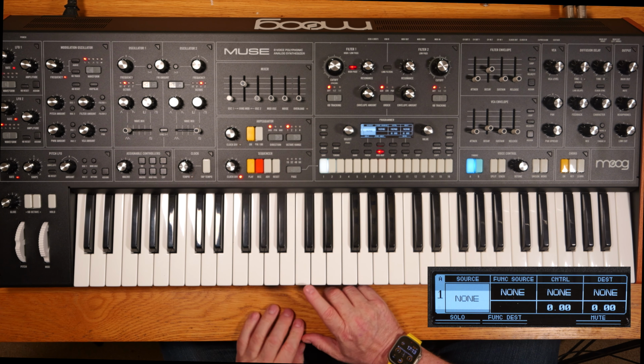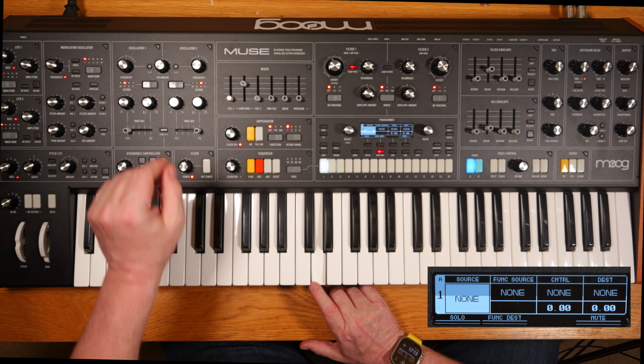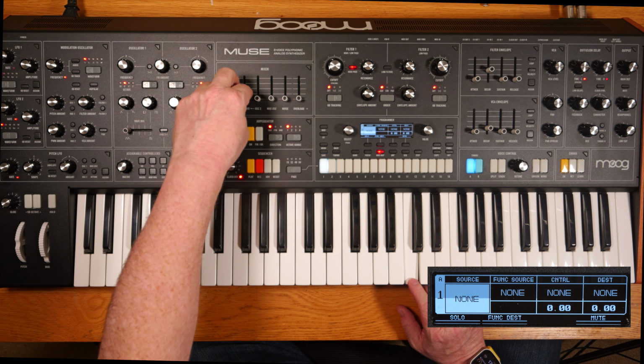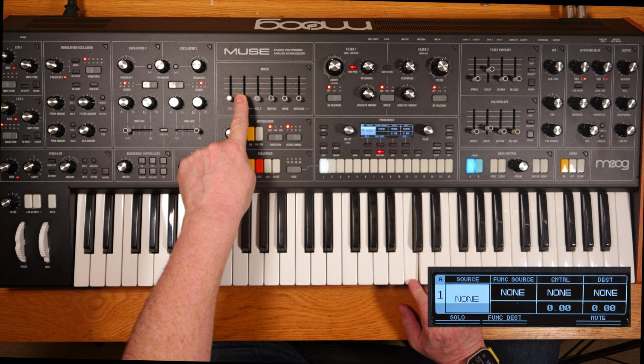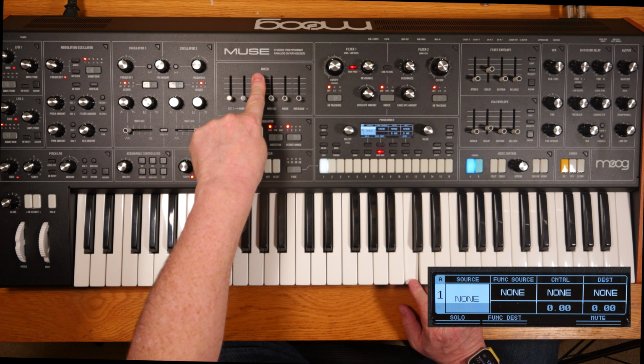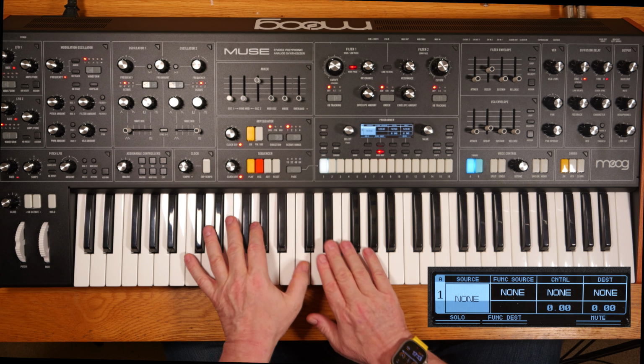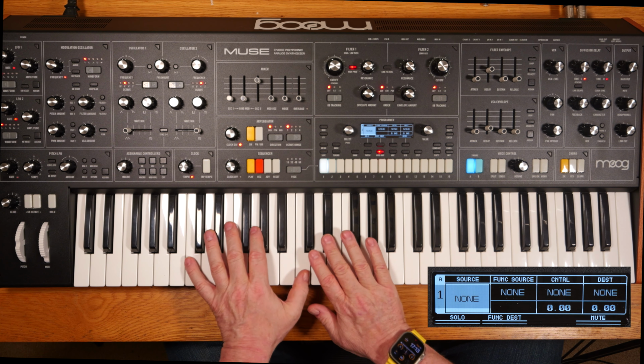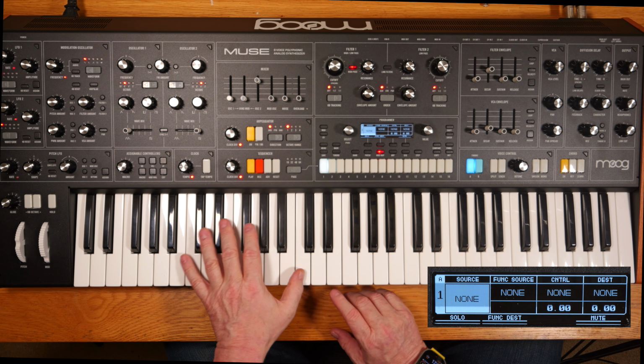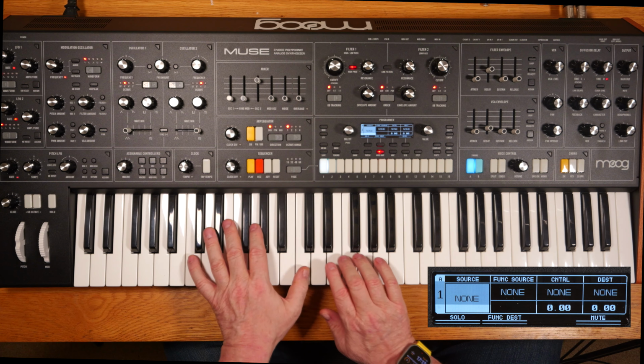The mod map is empty. That's because I didn't have oscillator 2 up, I had ring mod up. There you go. Such a lovely square wave in its own right.